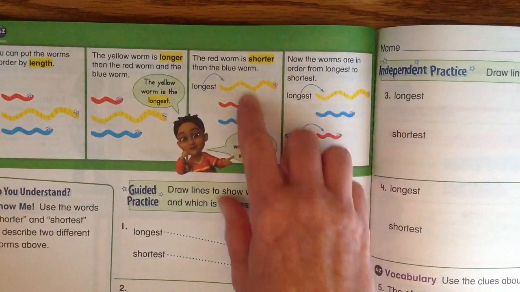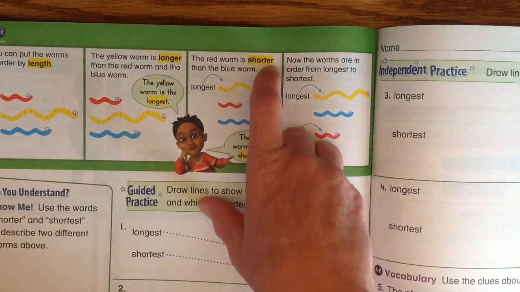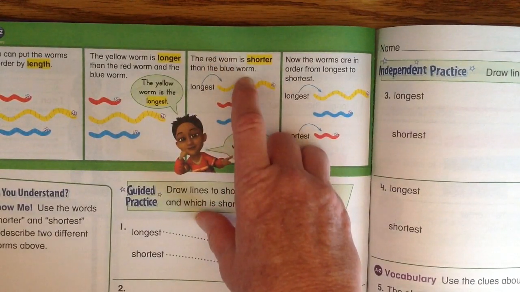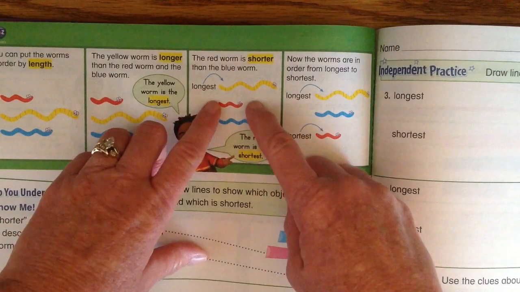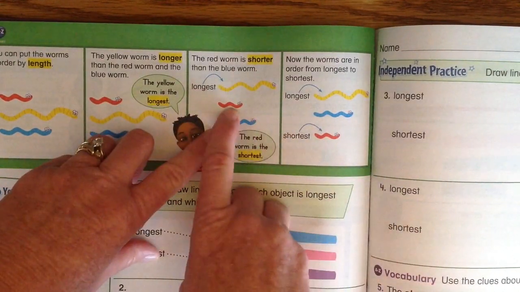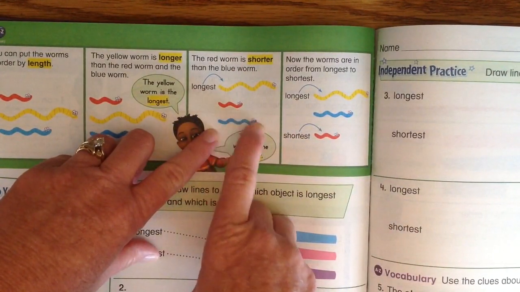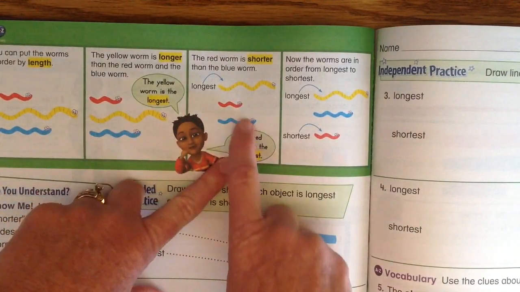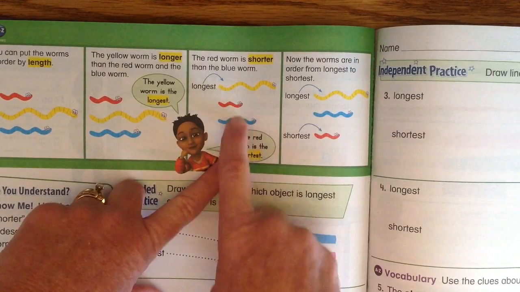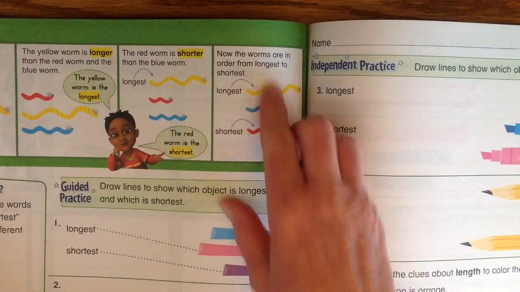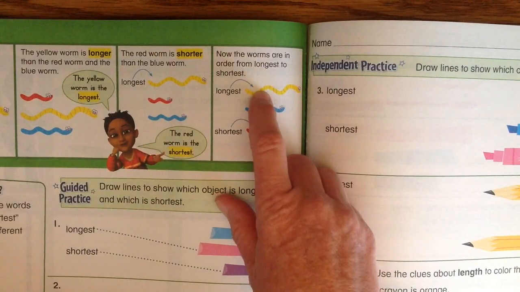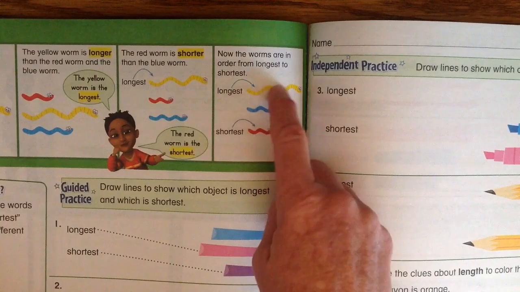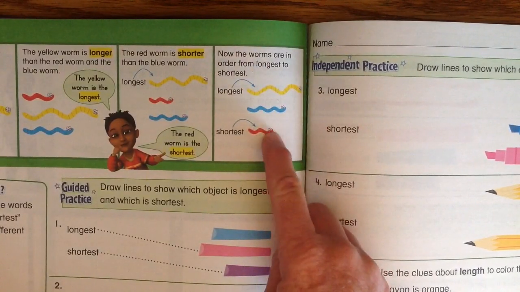Now, if we only look at two different worms, we're going to use the ER at the end. The red worm is shorter than the blue worm. So we're looking at only the red and the blue, and we see that the red is shorter than the blue. So in the whole group, the red worm is the shortest out of all three. Now the worms are in order from longest to shortest. So they move the worms and put the longest on top down to the shortest.